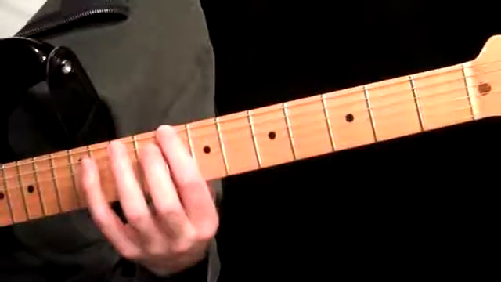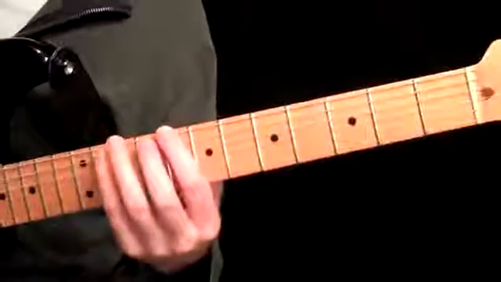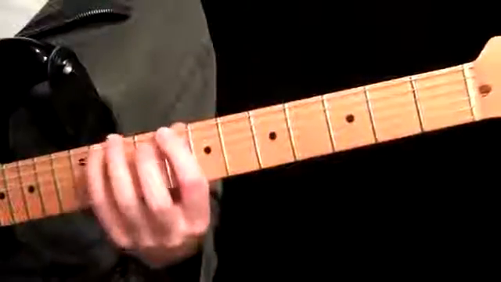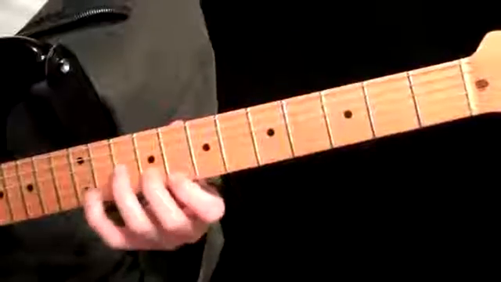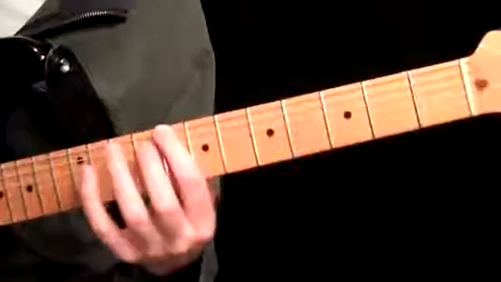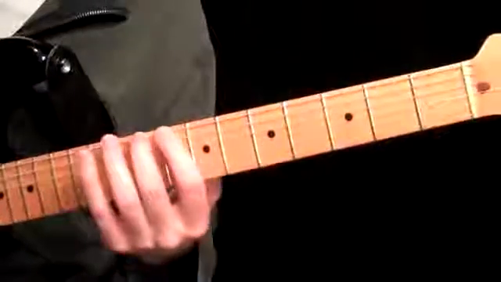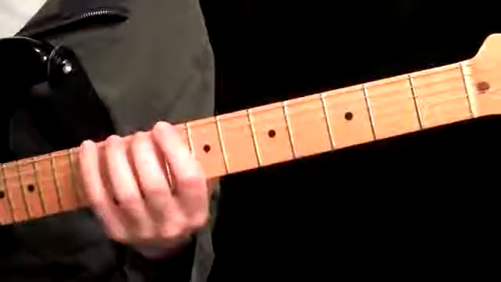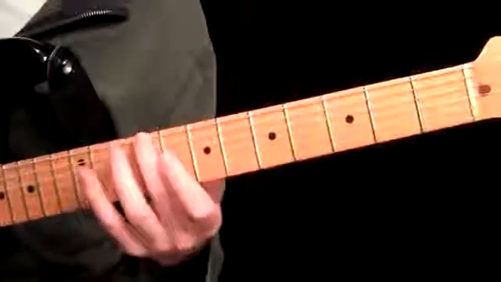Okay, then we go to A flat. And in A flat, C is the third of that key. Okay, then we go to D flat, which is basically right there. You don't even have to change positions. This C sharp is a D flat as well.